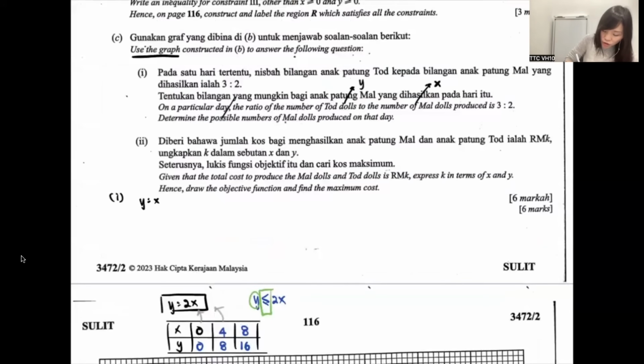The ratio Y to X is 3:2. Remember, a ratio can always be written as a fraction: Y over X equals 3/2. From here, I know 2Y equals 3X if needed. I'll stop here first, okay?